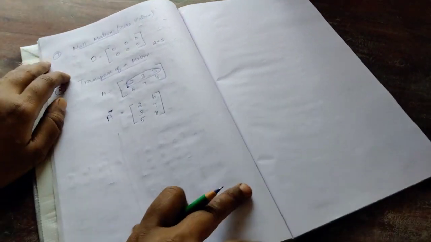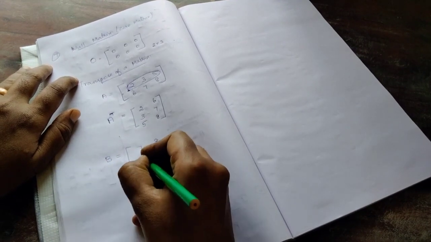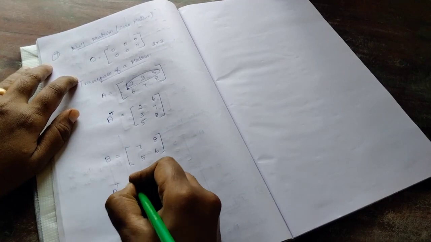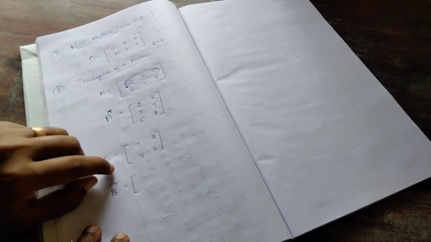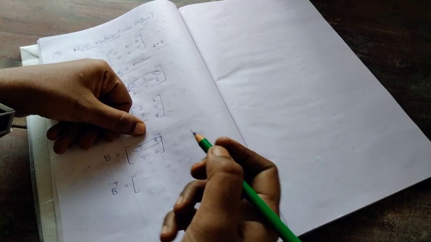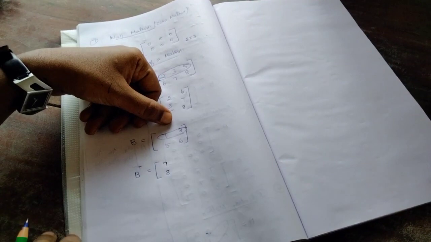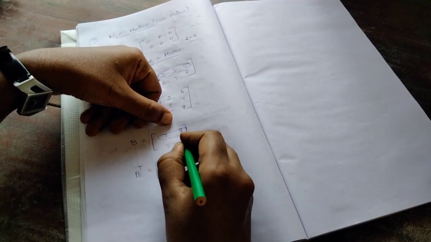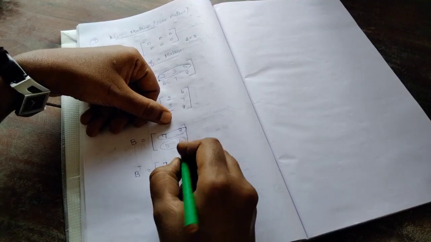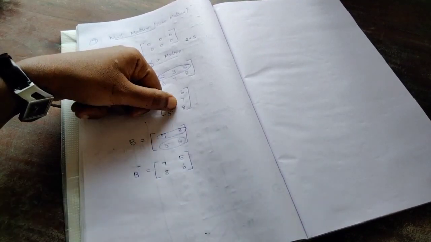One more example, shall we see? B is equal to 7, 8, 5, 6. How will you write B transpose? What is the first row here? 7, 8 is the first row, so just change it into a column: 7, 8. Then the second row is 5, 6, and I am changing it into the second column: 5, 6. This is the transpose of the matrix.